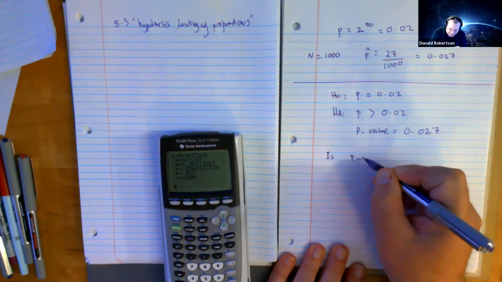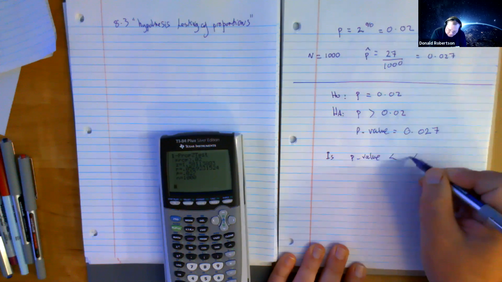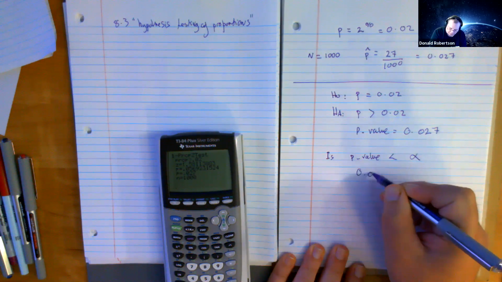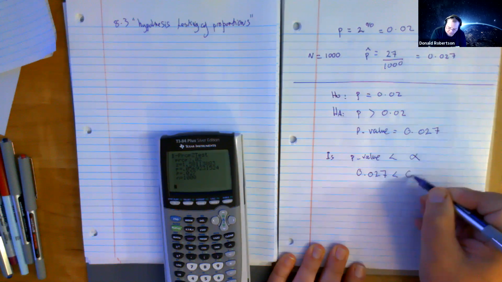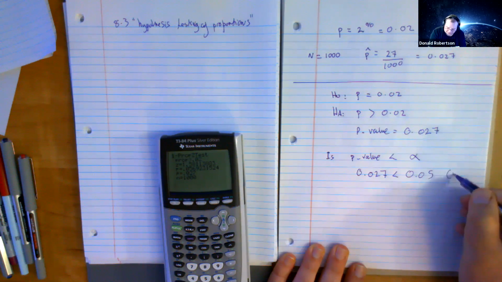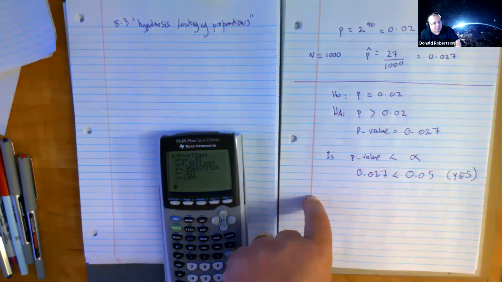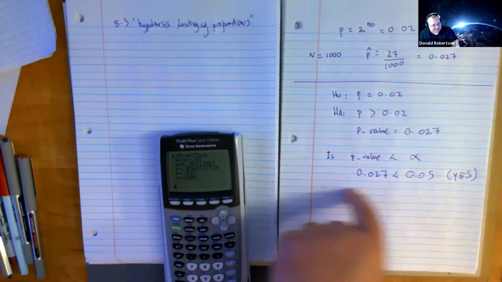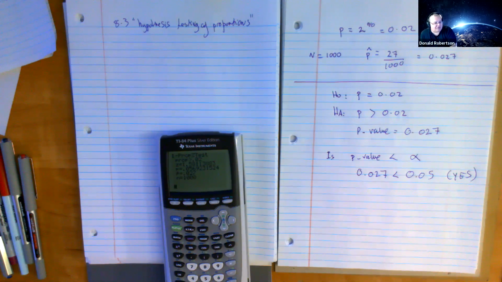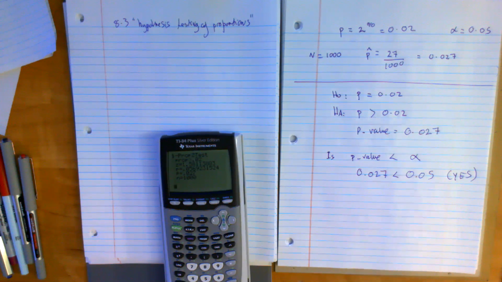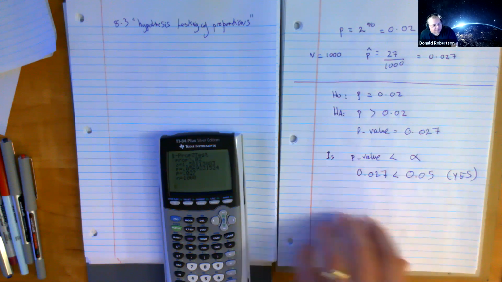Let's do the conclusion then. Is our p-value less than alpha? Is 0.027 less than 0.05? And the answer is a big yes. I am not even going to bother getting the piece of paper now. Won't you say this is statistically significant? And then do the bit about there's enough evidence to reject H naught and so HA is true. I know you don't do that in any of your homework, but it's good math to realize that's what you would do in a physical world if you were writing it down.